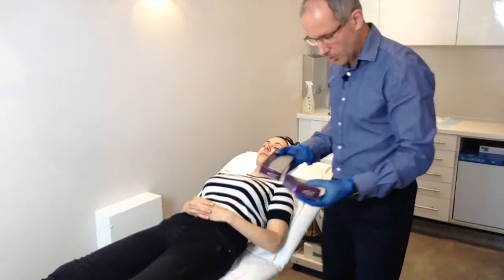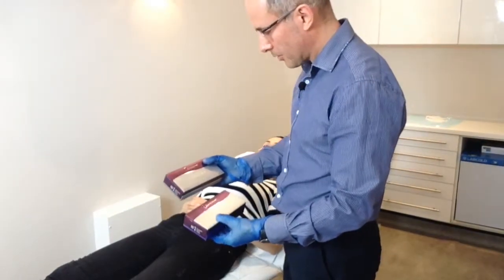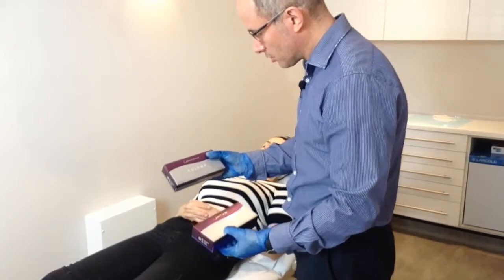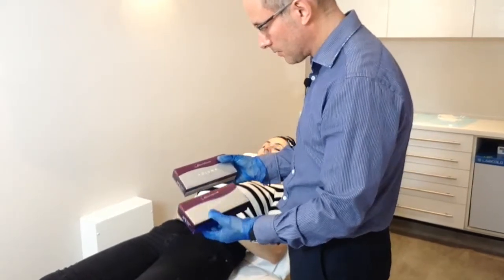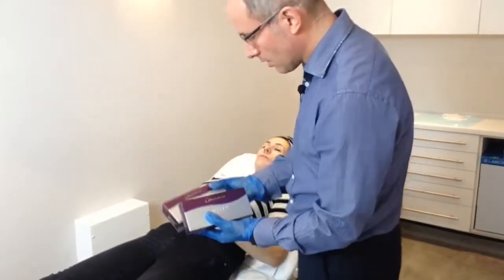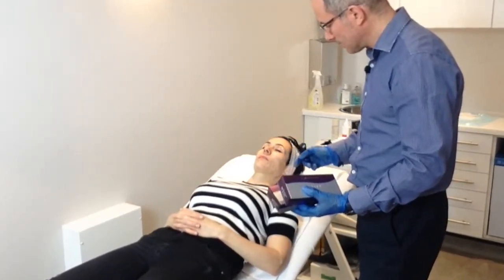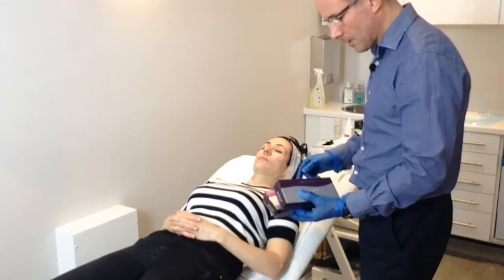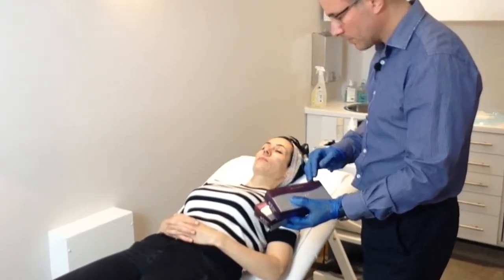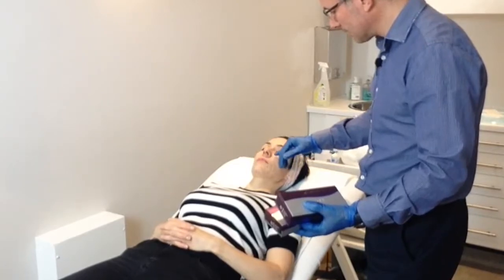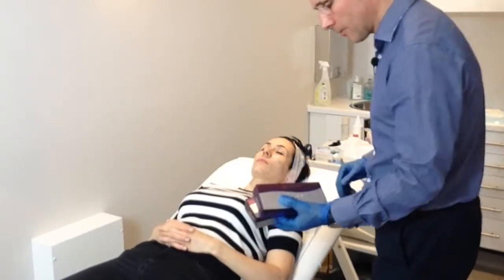I'm going to use two different strengths of filler. I use the Juvederm range, and I'm going to use Juvederm Voluma and Volift. I use the stronger Voluma at the cheek area and the chin area, and I use the softer Juvederm Volift onto the sides of the face and in the cheek area to the mid face.